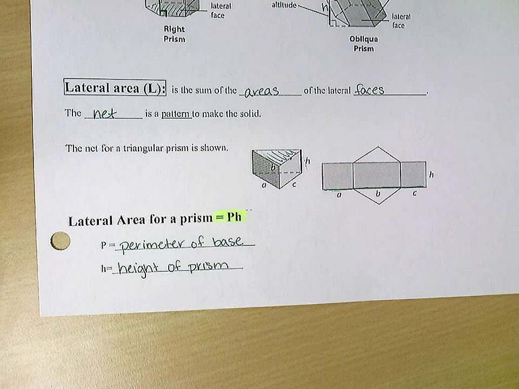Questions on lateral area? We just need the perimeter of the base multiplied by the height of the prism to find that.